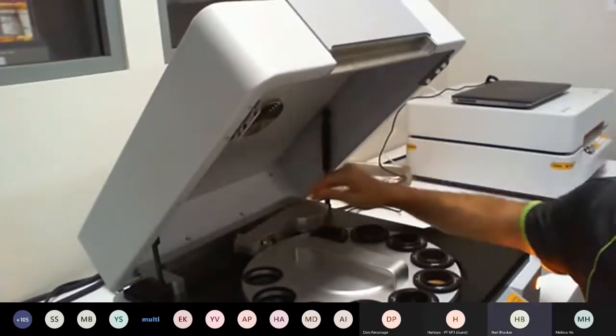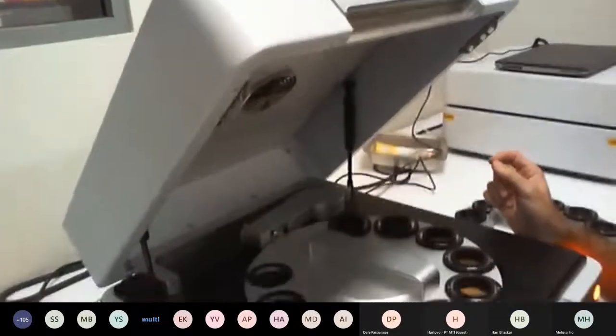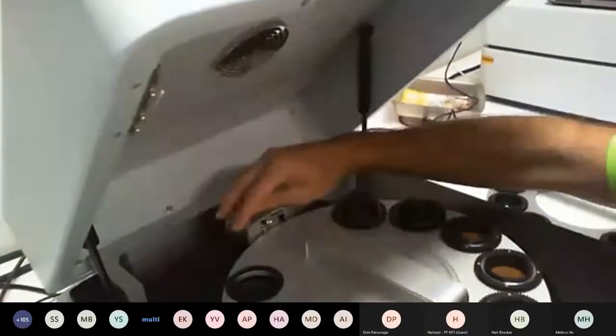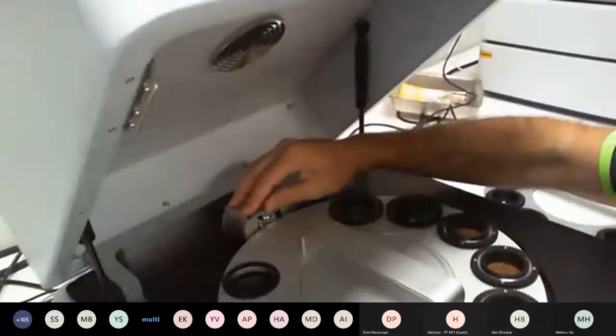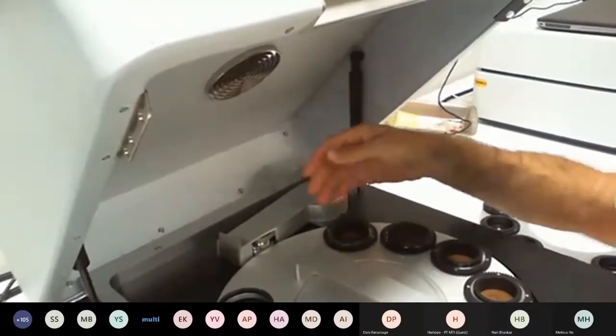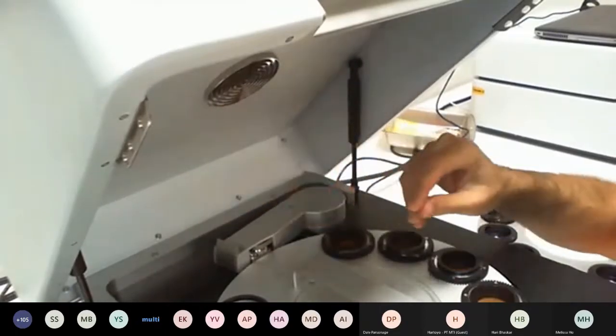In the back here, this is the sample spinner, which is probably a little bit dark. Just a second. And so on here is a small cog mechanism which engages with the sides of the sample cups, and that allows for the sample to be spun during the measurement, which helps to average out the counting of the sample.